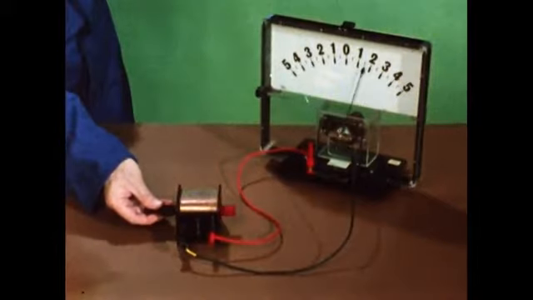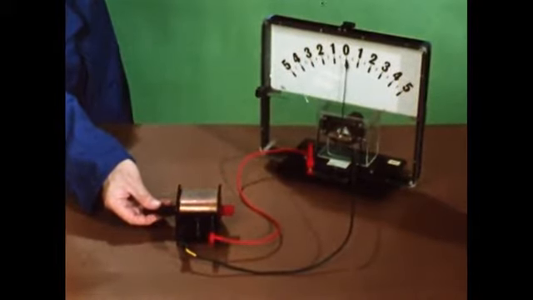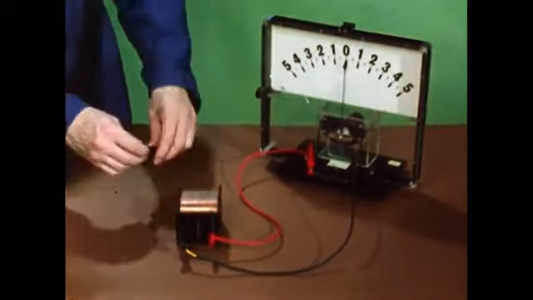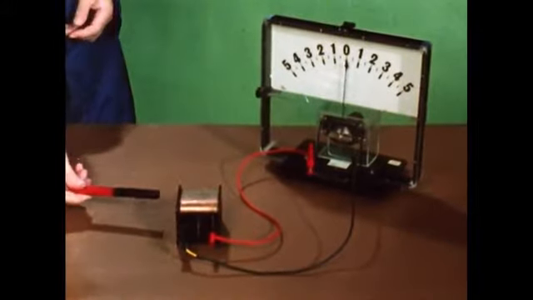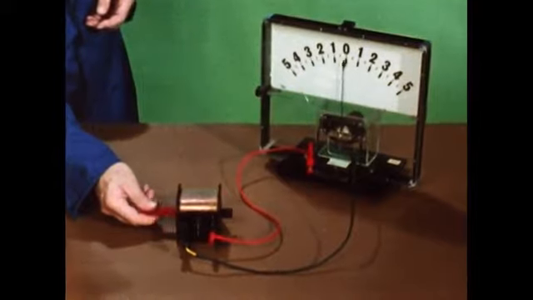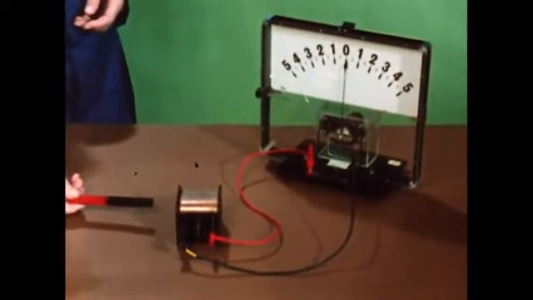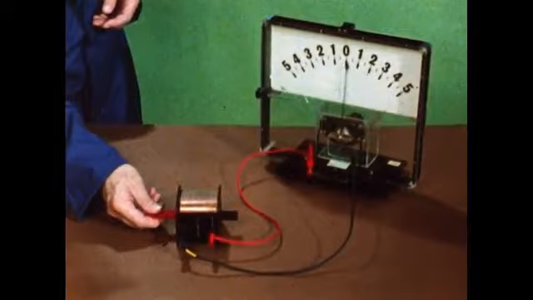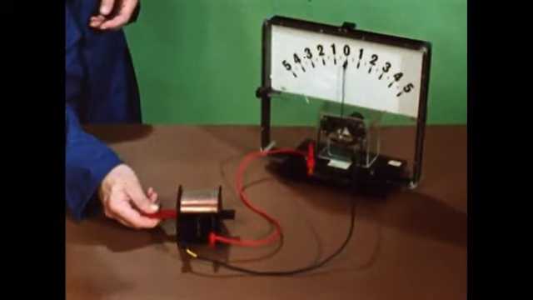Whenever the lines of force of the magnet cut across the turns of the coil, an e.m.f, an electromotive force, is induced in the coil, causing a current first one way and then the other. And this is true whenever the number of lines of force passing through a coil change for whatever reason.